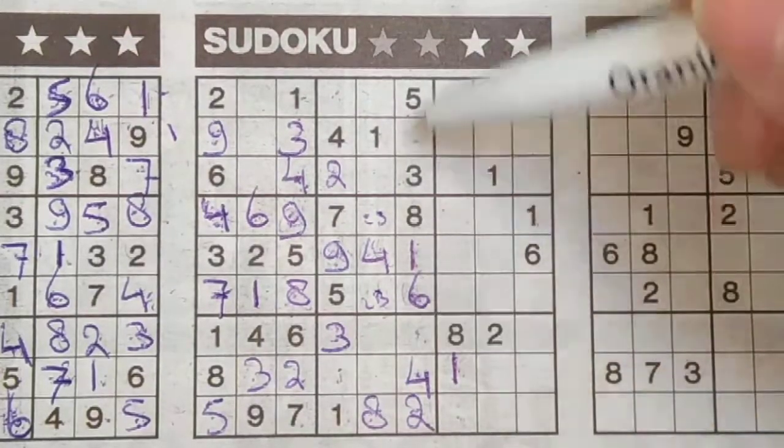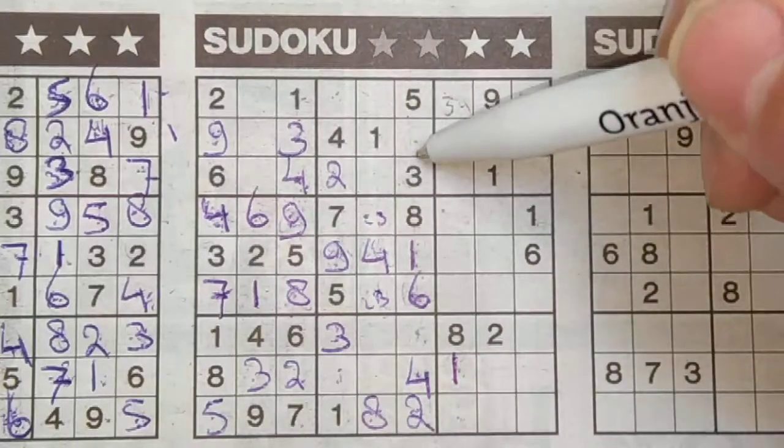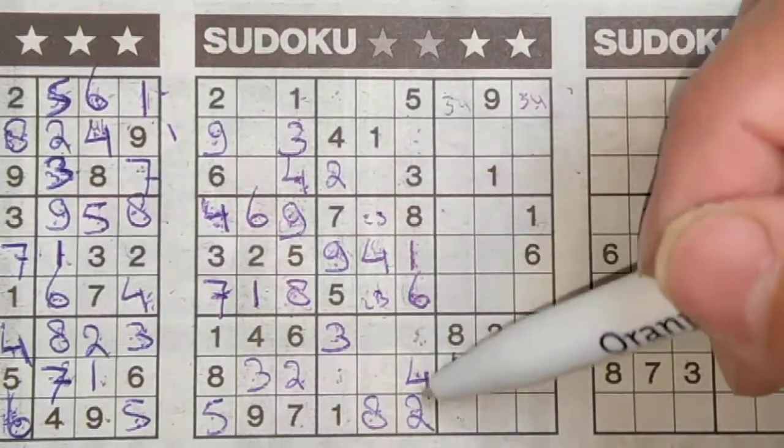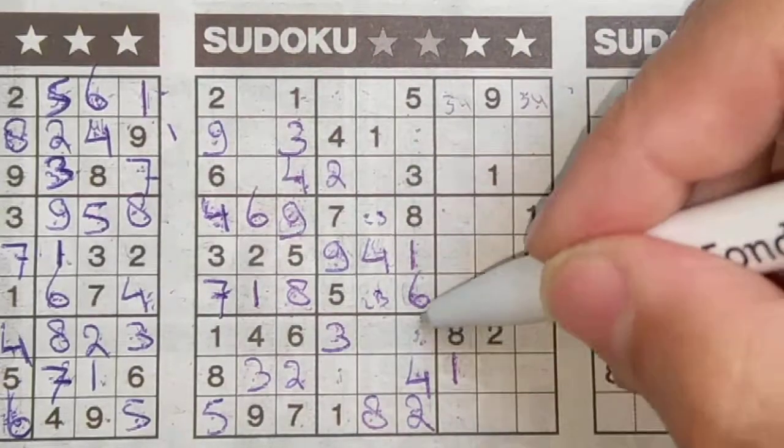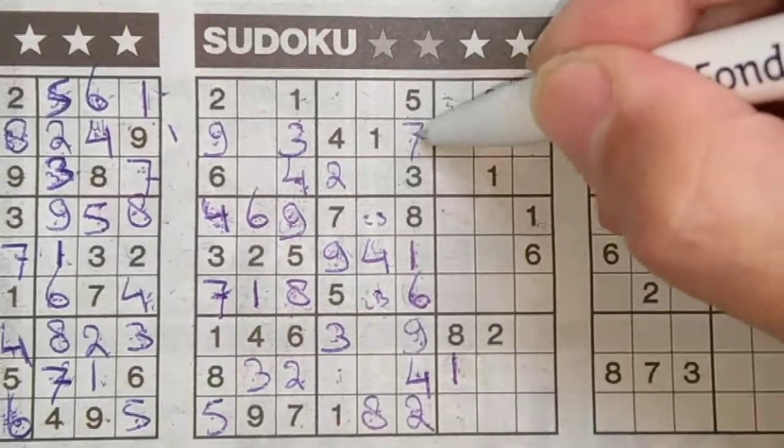2 boxes left in this column for the numbers 9 and 7. We have a 9 there, no 9 there, 9 should be here, and the 7 goes there.